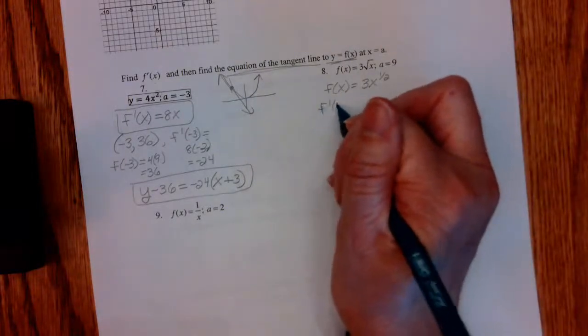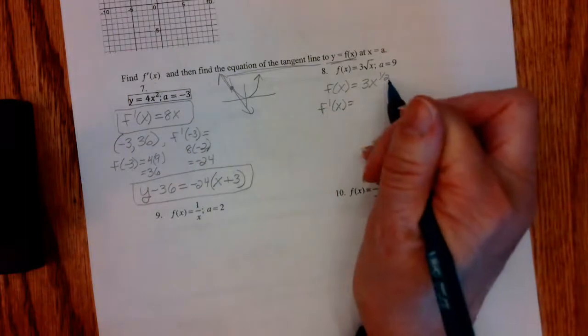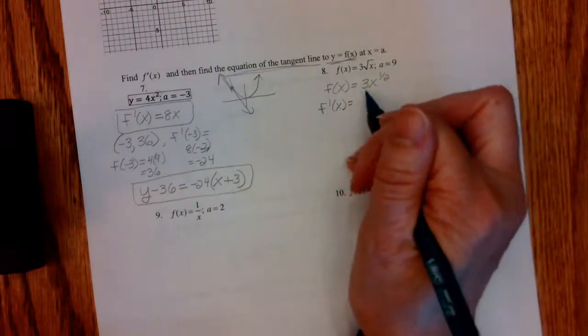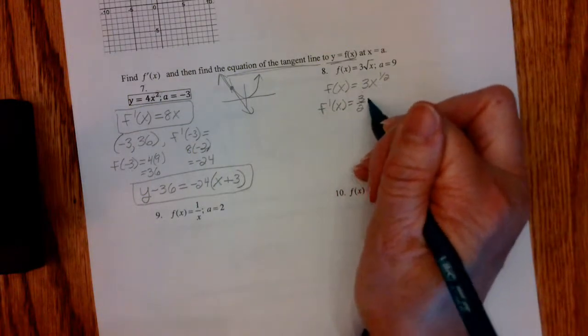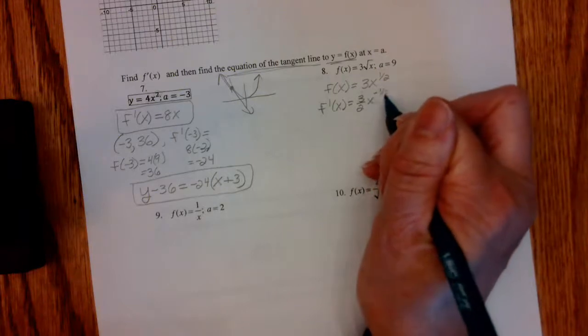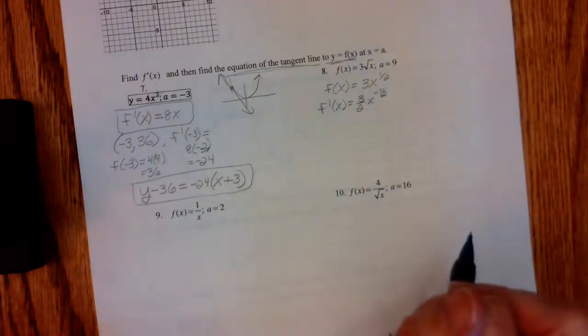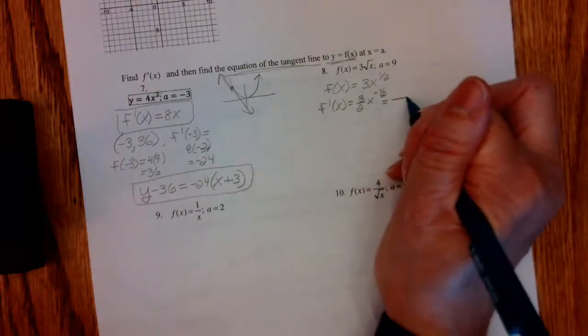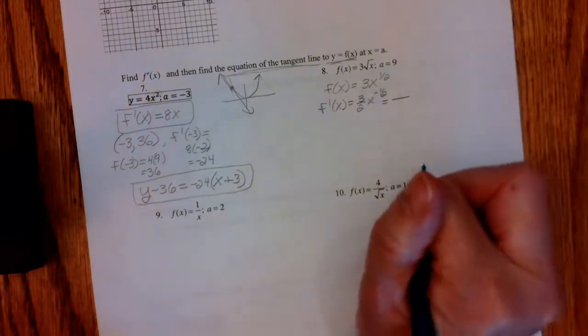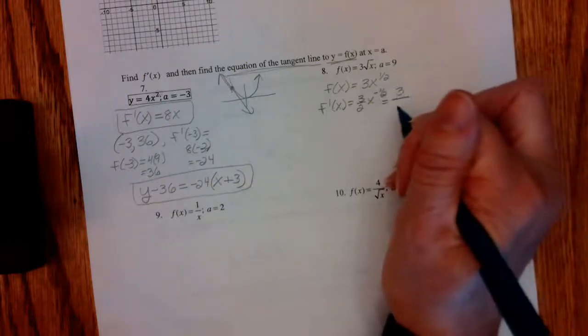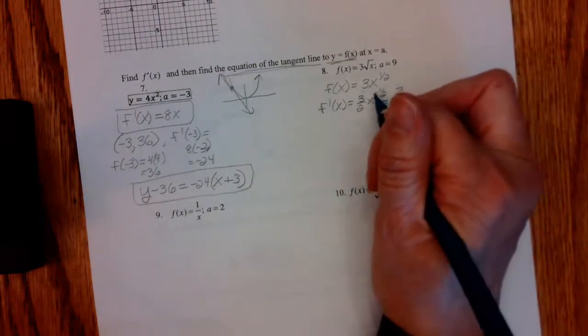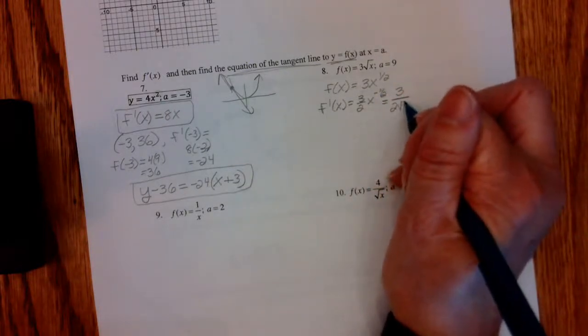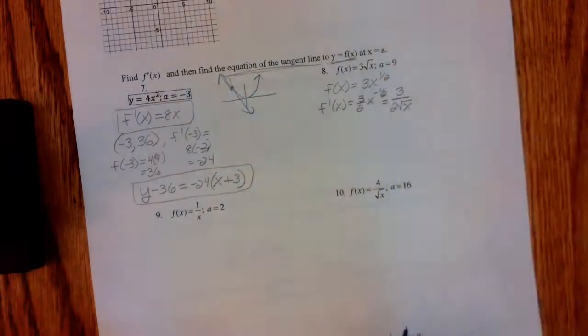So f prime of x is equal to, move that to the front, multiply it, 3/2 x to the -1/2. Since we're evaluating it at a particular number, it's always good to use those algebraic skills to rewrite it back in an easy form to evaluate. -1/2 means flip the x to the bottom, a 1/2 power put back in the square root.